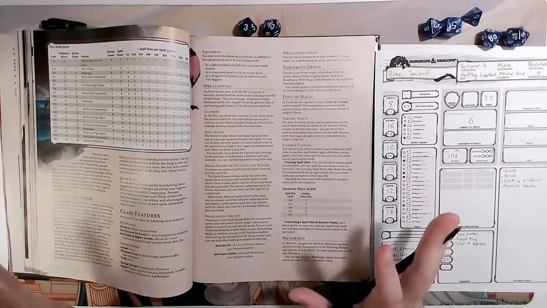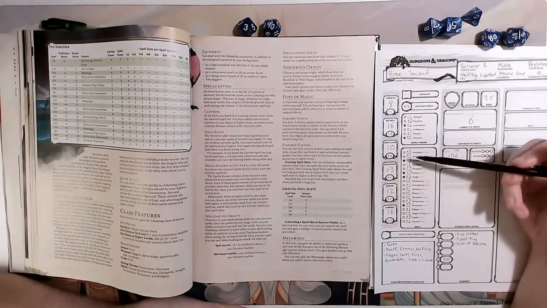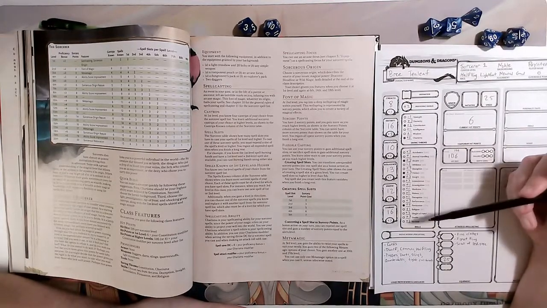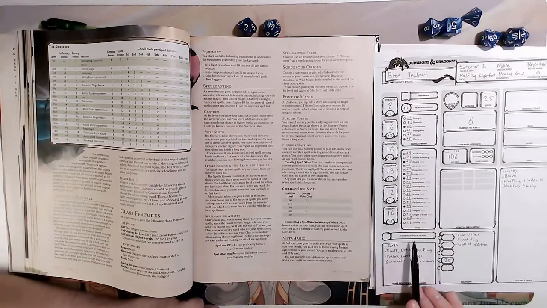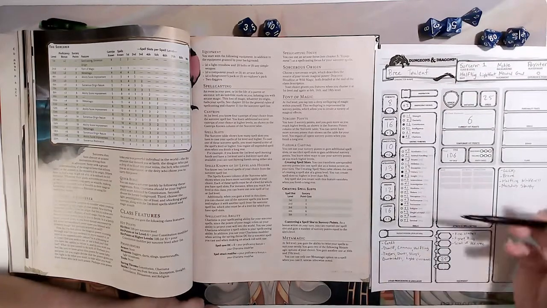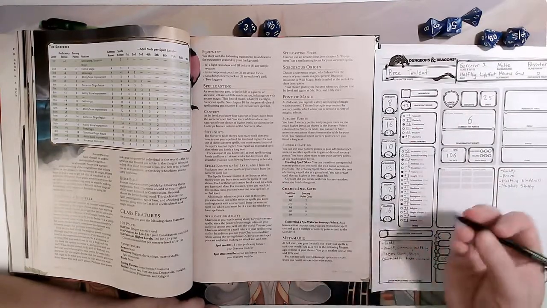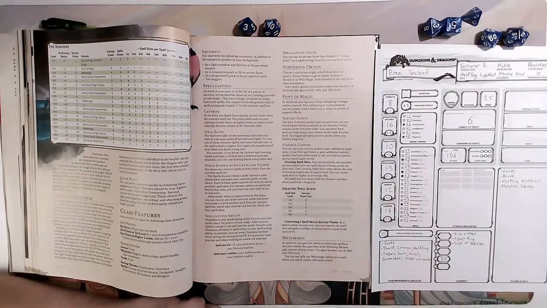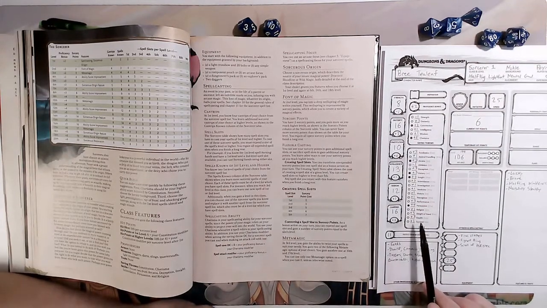So, I know that sounds like a lot. It's a lot of writing. But on the bright side, as you level up, all of these skills are going to go up for the most part. This also allows us to figure out our passive wisdom. Now, your passive wisdom is always 10 plus whatever your perception is here. So this is a +1, and 10 plus 1 is 11. So our passive wisdom is 11. That means that if someone tries to sneak past us and they roll lower than 11 for their stealth, we just automatically get to see them.